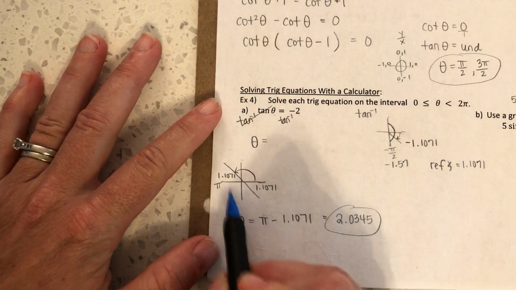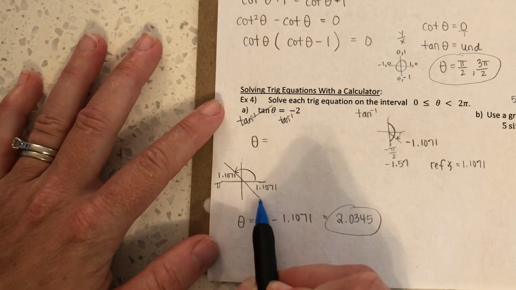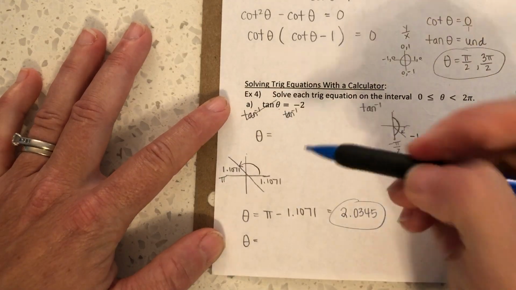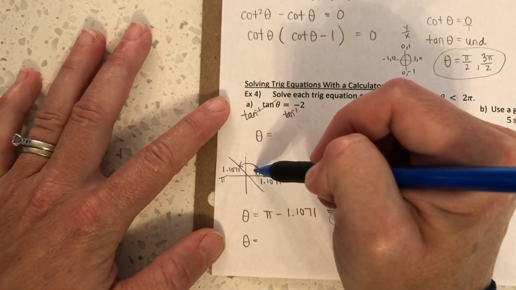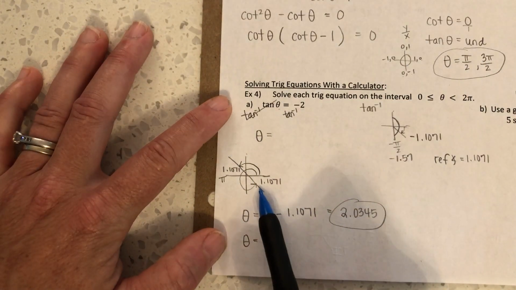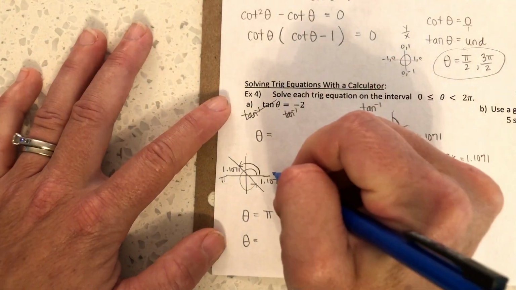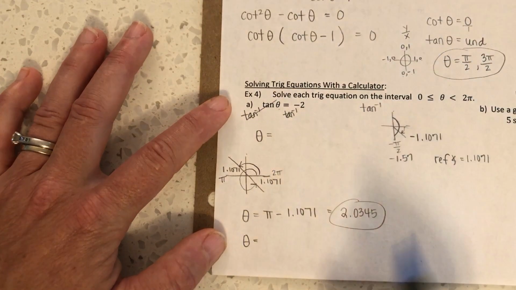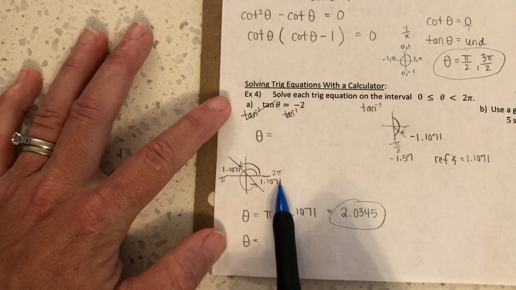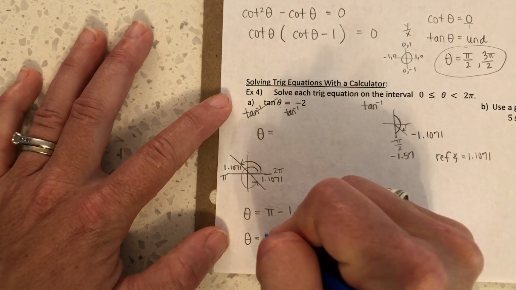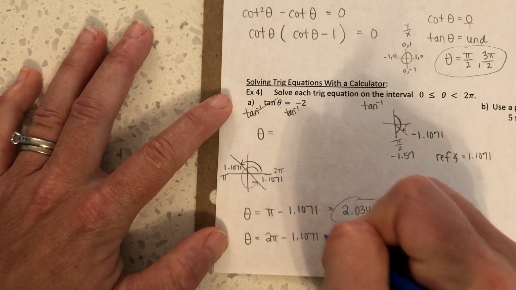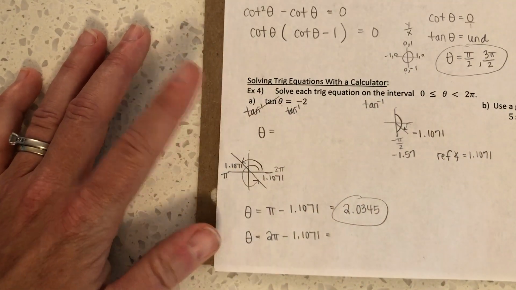All right. Now, this answer, what angle in quadrant 4 makes this true? Well, the angle in quadrant 4 is going to be, well, if you think about it, what angle did I rotate to all the way around to that one right there? So that is actually, if I kept rotating, this is where 2 pi radians would have been. But I am short by a reference of 1.1071. So whatever 2 pi minus my reference 1.1071 is, that's going to be the angle that landed in quadrant 4.